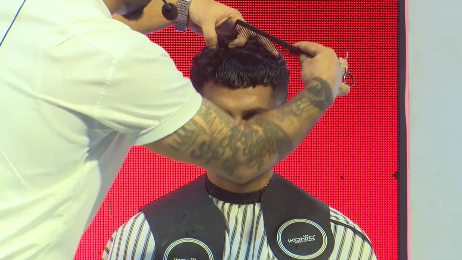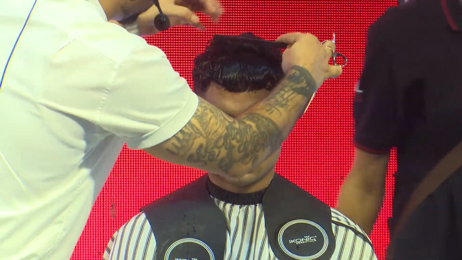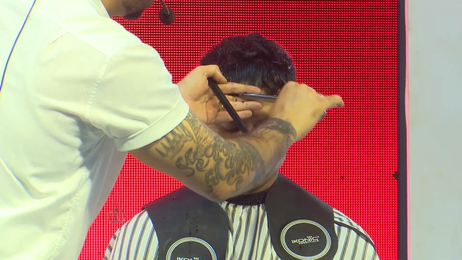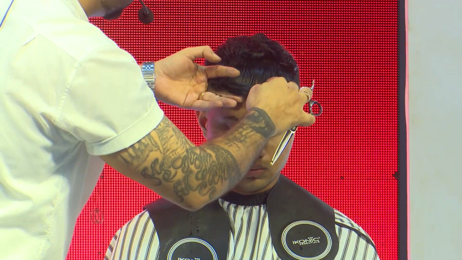And you'll comb the last section which will come into your front and you will create a strong straight line.